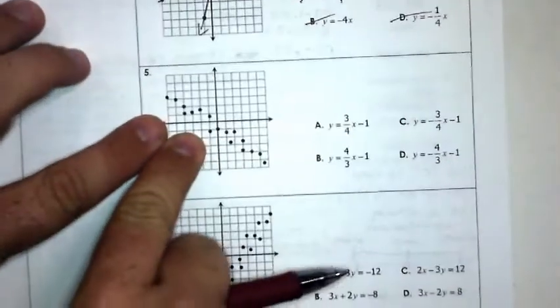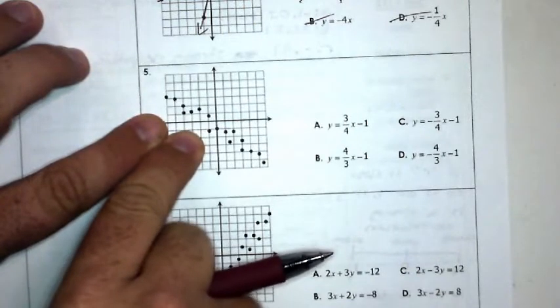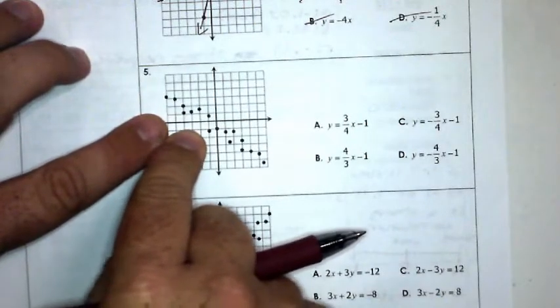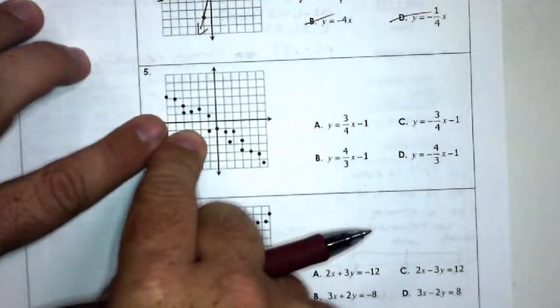All these dots are pretty close together, right? Would you call that strong or weak? Strong, because it's really close together, almost making a solid line, right? So the closer knit the dots are, the stronger the data.